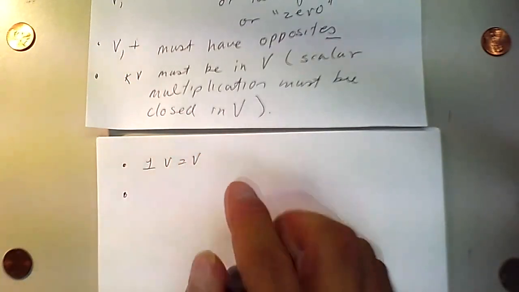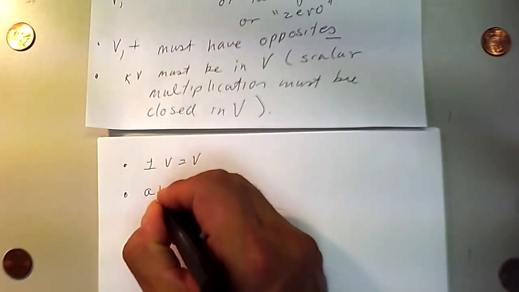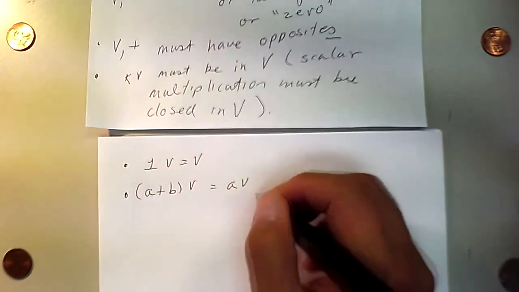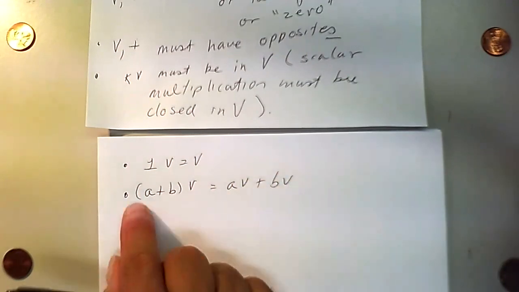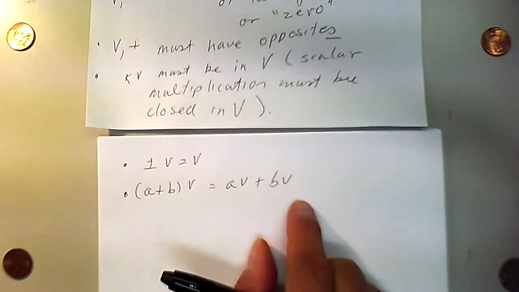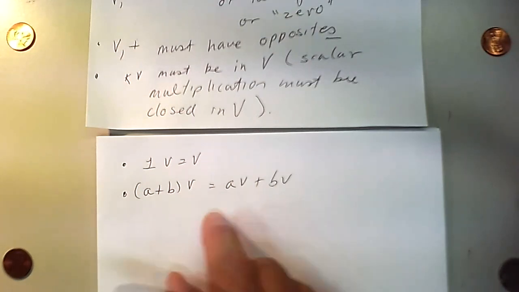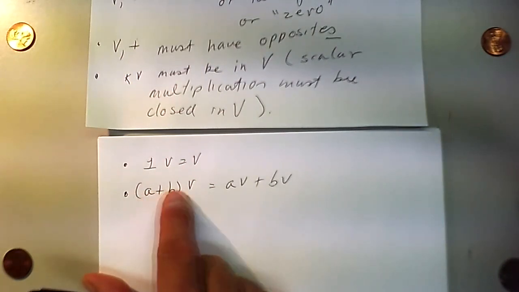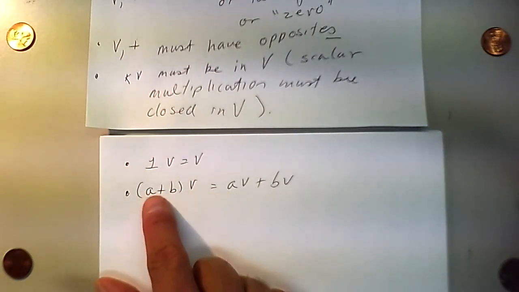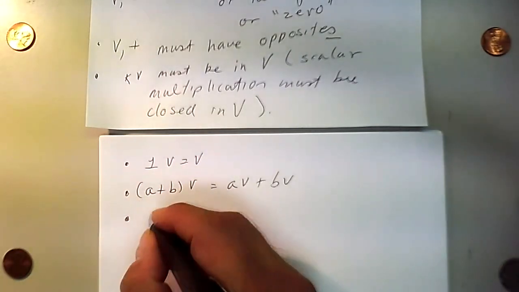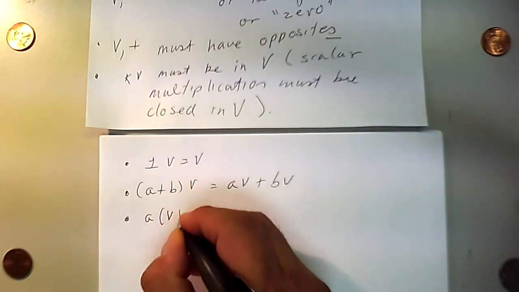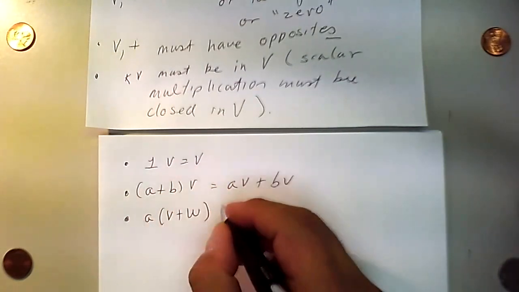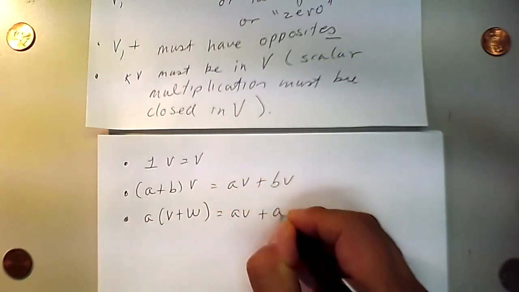We have to have 2 kinds of distributive properties. So 2 scalars distributed over a vector V gives you AV plus BV. I'm being a little bit vague, not very formal, because those 2 are scalars while V is a vector. And so we can distribute scalars over vectors. We can distribute 1 scalar over 2 vectors. So V, W, let's pretend those are 2 vectors. We can multiply with the scalar and have AV plus AW.